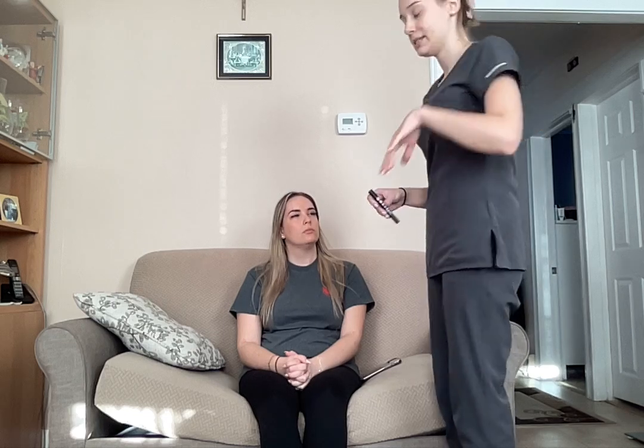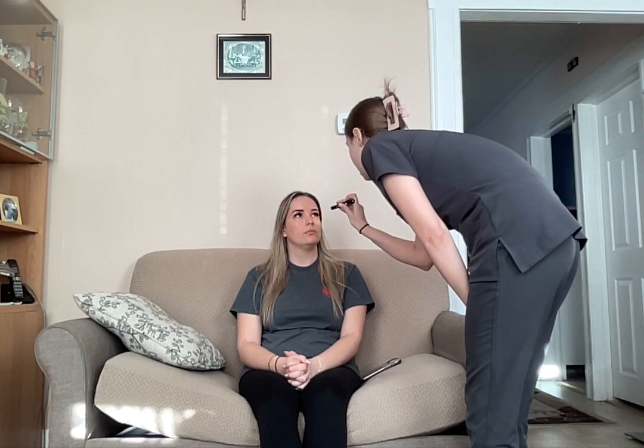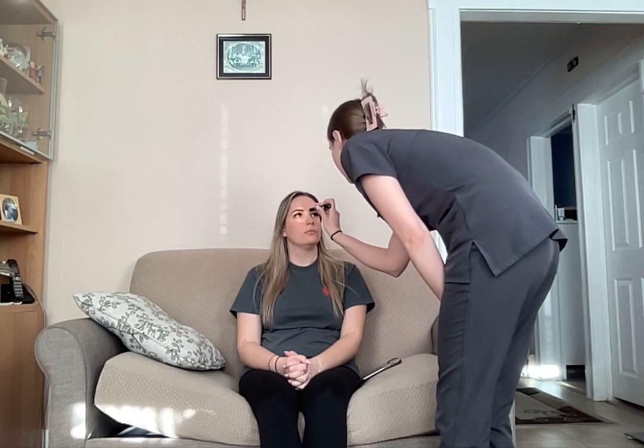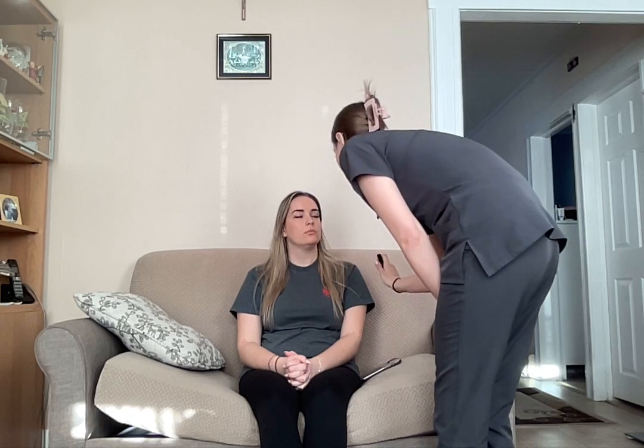I'm then going to assess cranial nerve number 3, which is her pupillary responses. So normally I would turn the lights down for this. What I'm looking for is to make sure that her pupillary response is brisk and that her pupils are equal and round, which they are, and that they constrict when the light shines in them, which they both did.